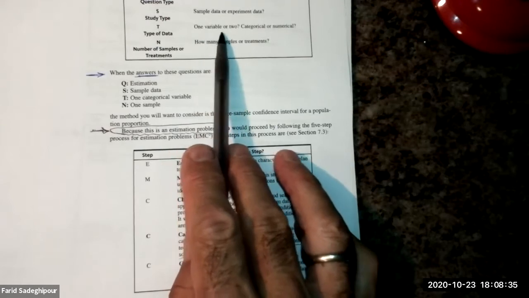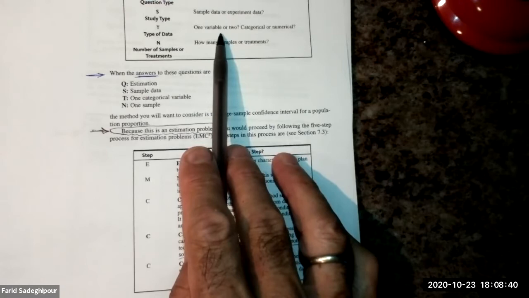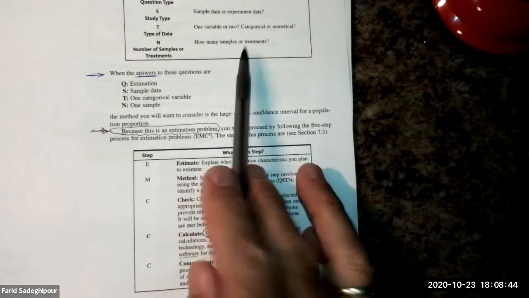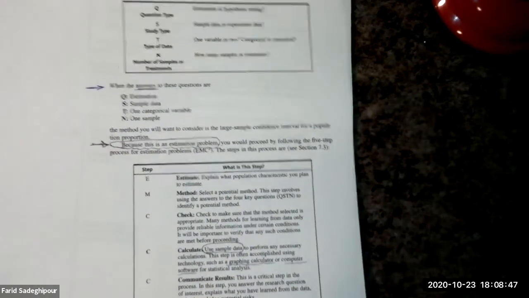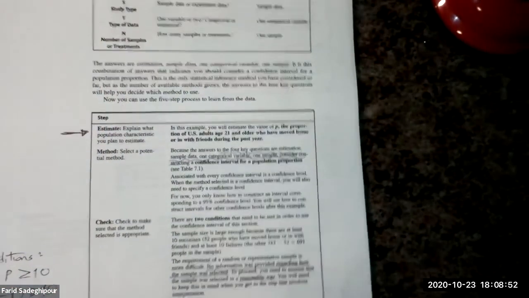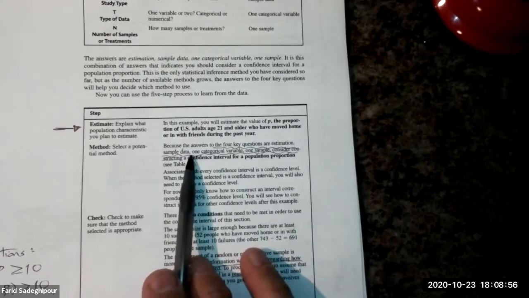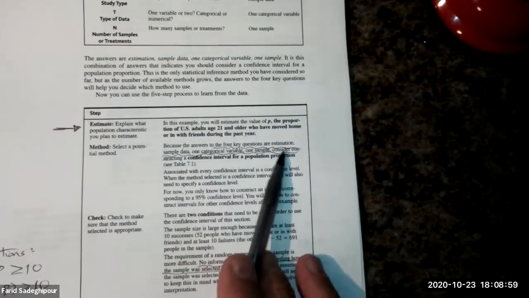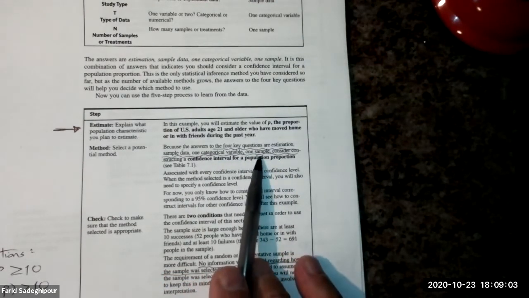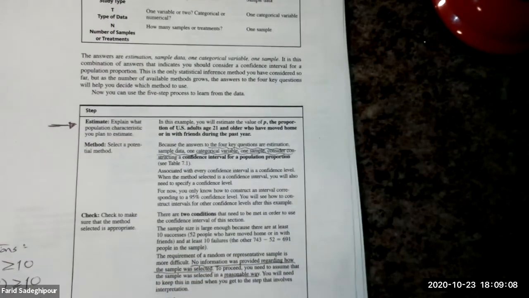And are we using 1 variable or 2? No, 1 variable, because you're just calculating the proportion of the population. So that would be just 1 variable. How many samples? And explain that also. You need to know how many samples you're taking. And here is a good explanation for each of these, like why we are picking them, because the answers to the 4 key questions are estimate, sample data, category or variable, so 1 sample, consider constructing a confidence interval. So the answers to all those questions are here.